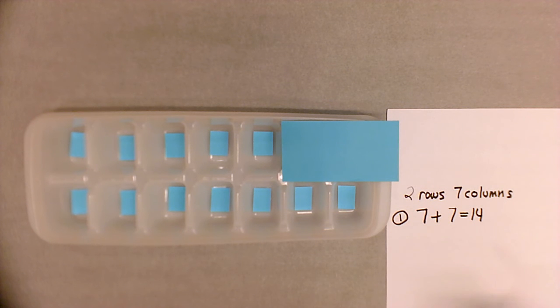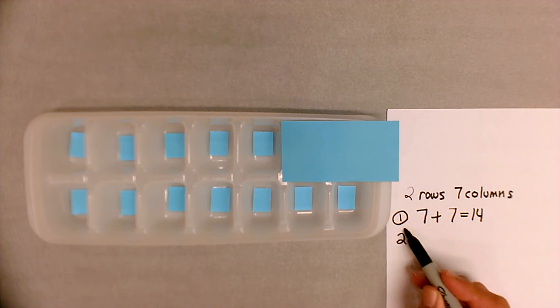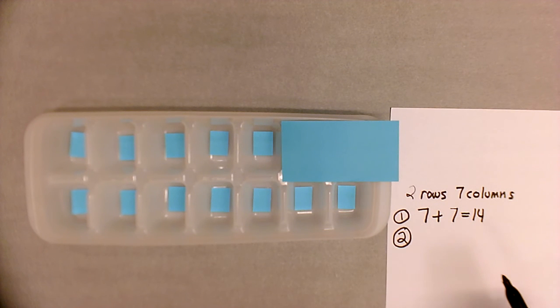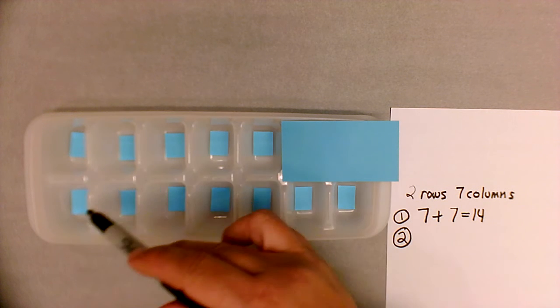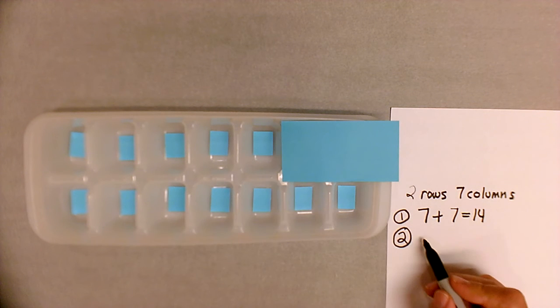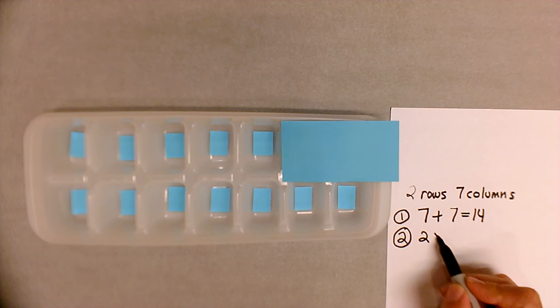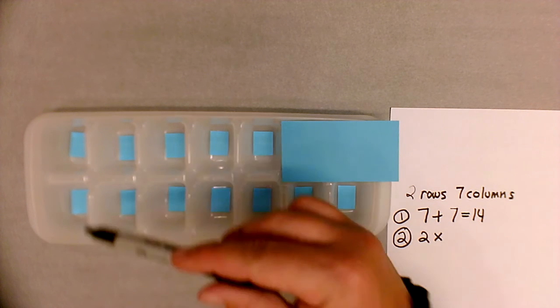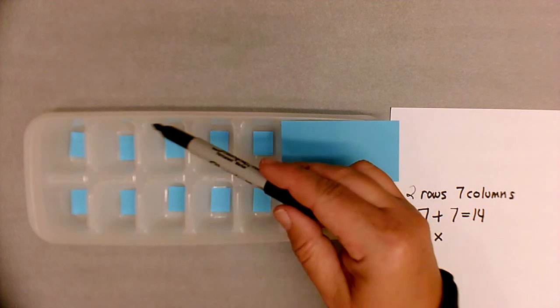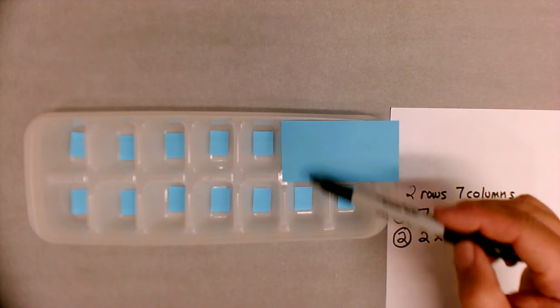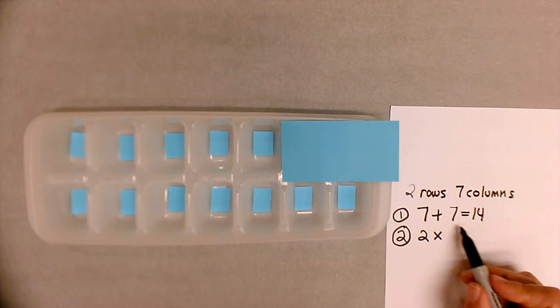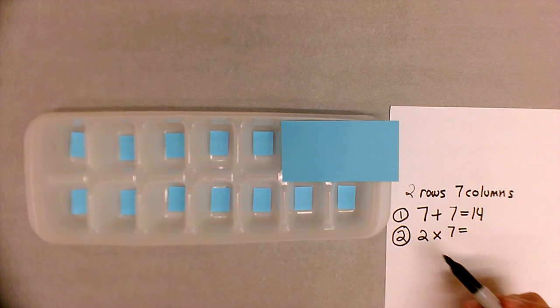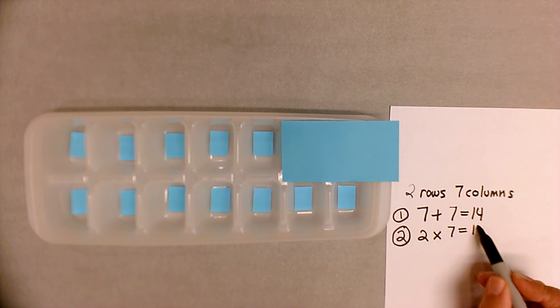Okay. Our second strategy that we can use is multiplication. And remember, when we're working with arrays, we want to take a look at the number of rows first, and we determine that we have row 1 and row 2. So there are 2 rows. We're going to use the multiply sign, and then we're going to multiply the rows times the columns. All right, and we determine that we have 7 columns. Column 1, column 2, column 3, column 4, column 5, column 6, and column 7. Alrighty. So we got 2 times 7, and that equals 14.